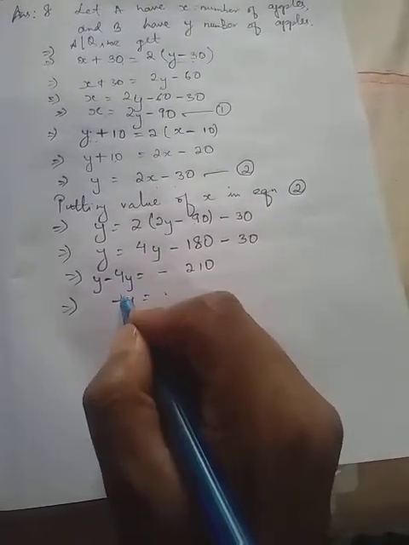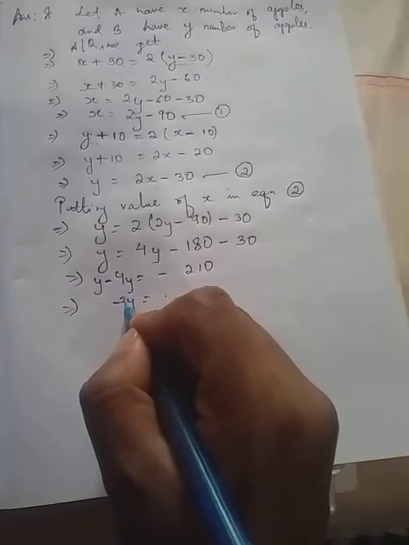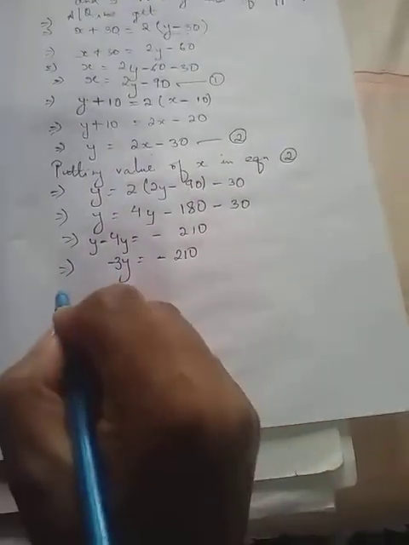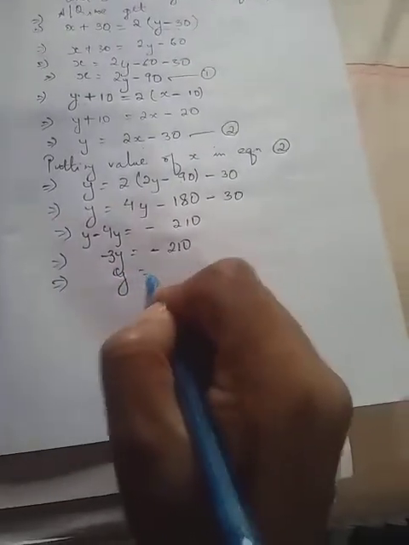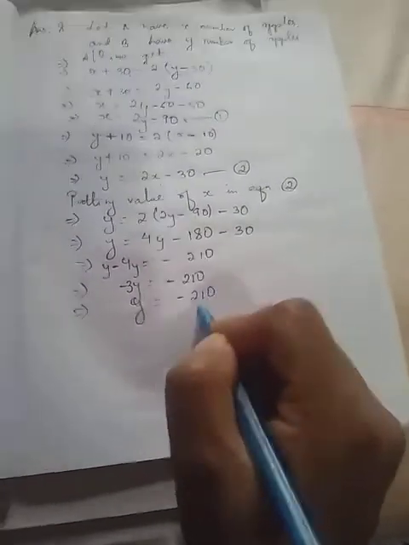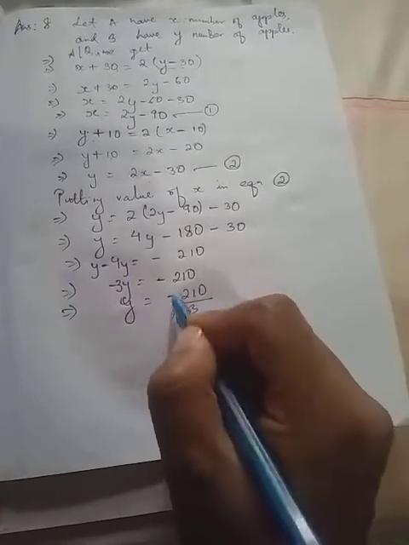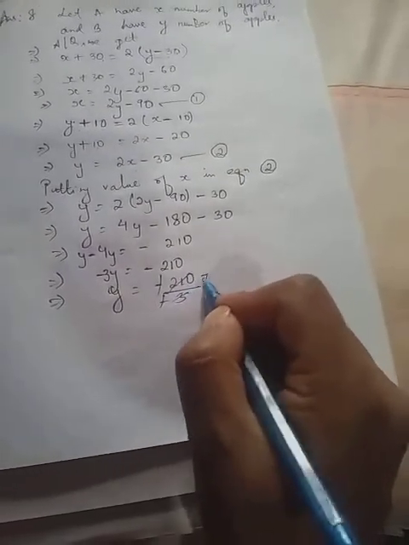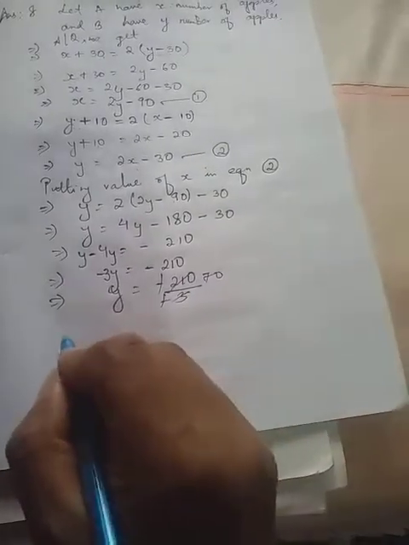Y minus 4Y will be minus 3Y. So minus 3Y is equal to minus 210. So Y will be equal to minus 210 over minus 3. The minus signs cancel, so here you will get 70.